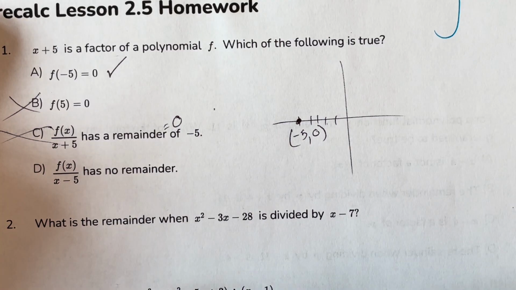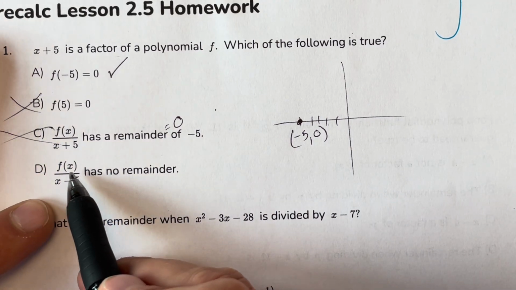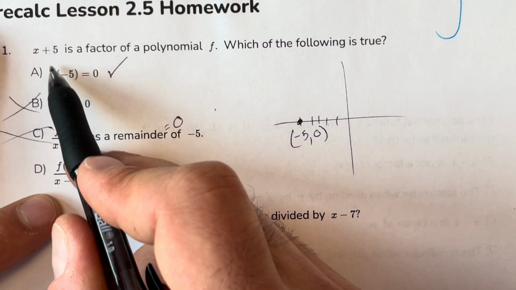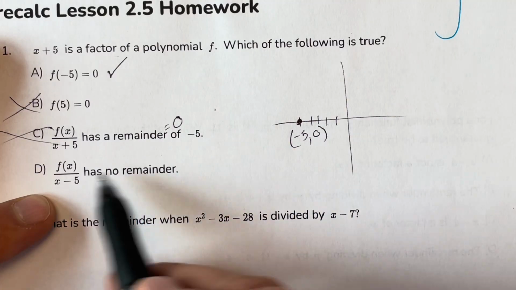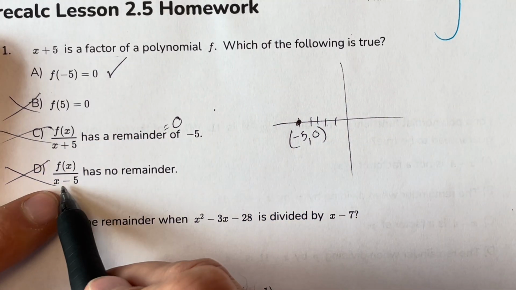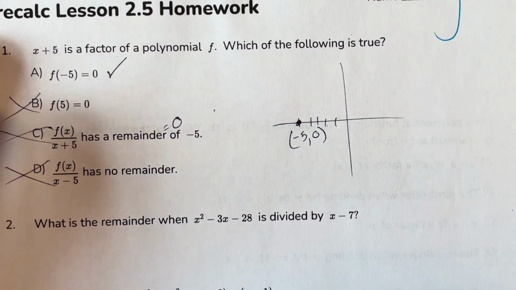A is the only one that's right. If we take f of x and divide it by a different factor, we don't know what the remainder would be. We don't have enough information, so this one we don't know. See how that's different than this? All right, so let's move on.